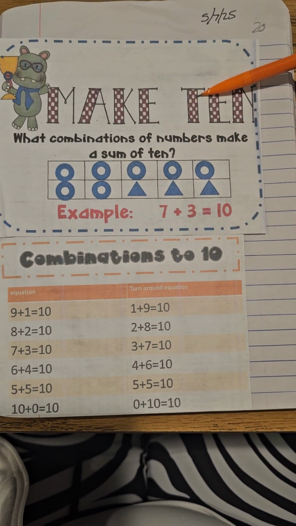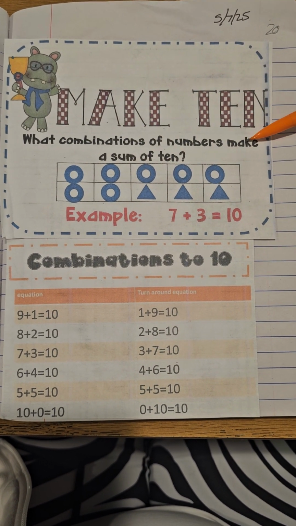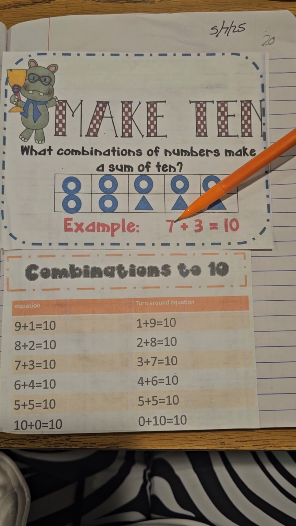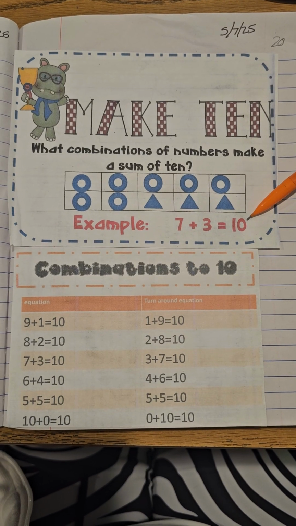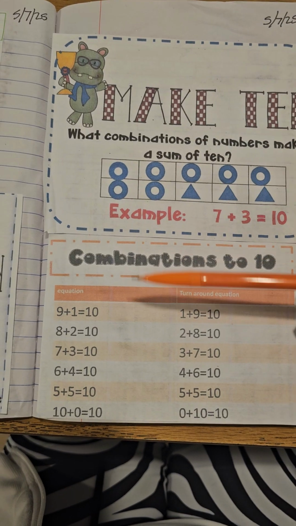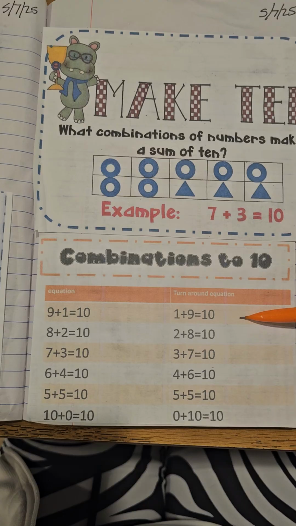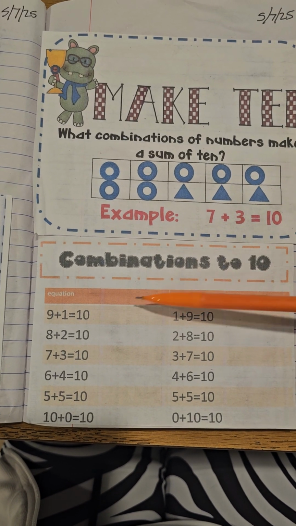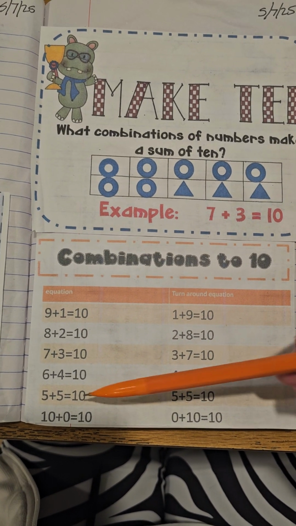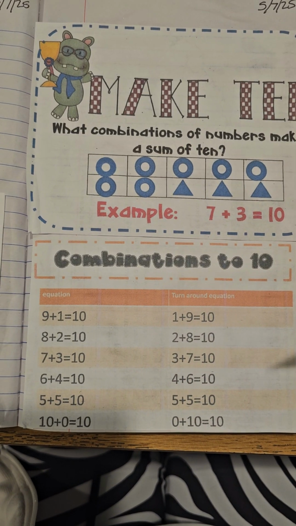This one is called Make 10. I've used this in the classroom before. What combinations of numbers make a sum of 10? You need to know what you add to a number to get 10. They're also called combinations to 10. These all mean the same thing. You should have 11 flashcards. I know there's 12 equations, but 5 plus 5 is repeated, so 11 flashcards.